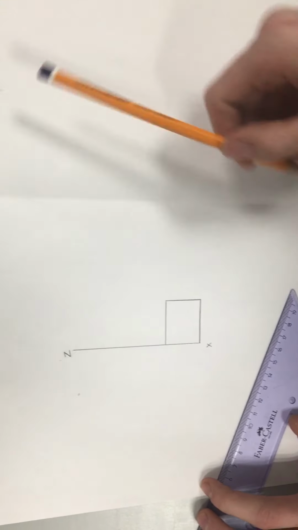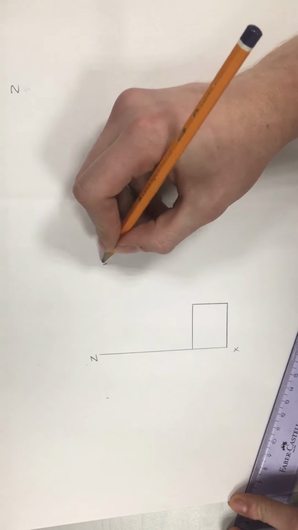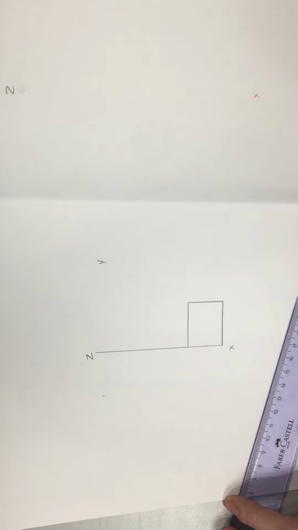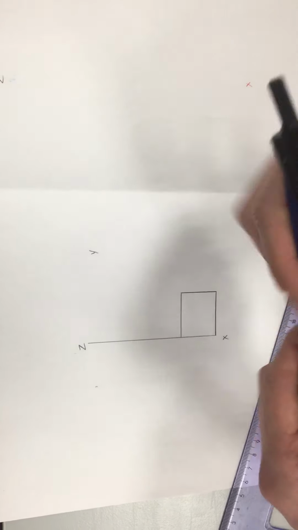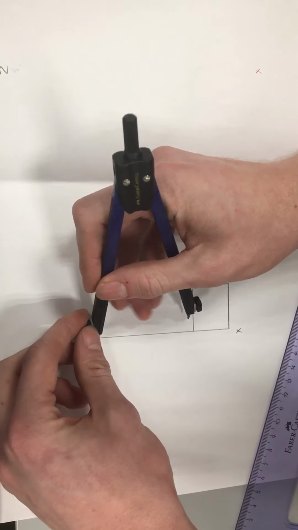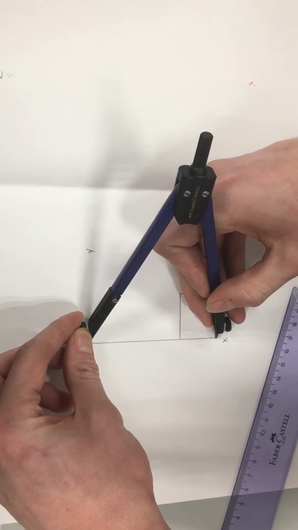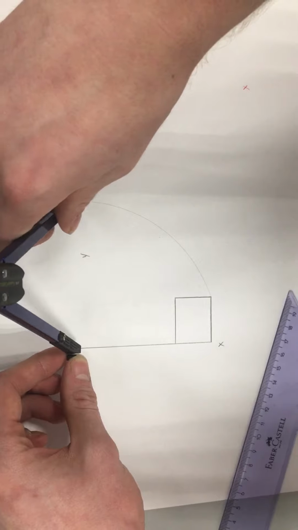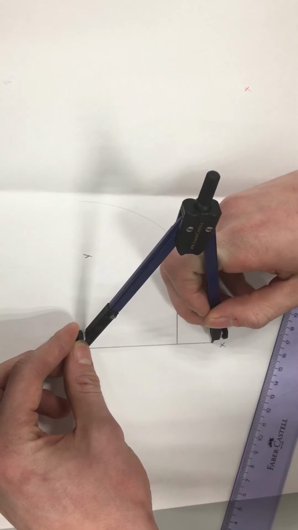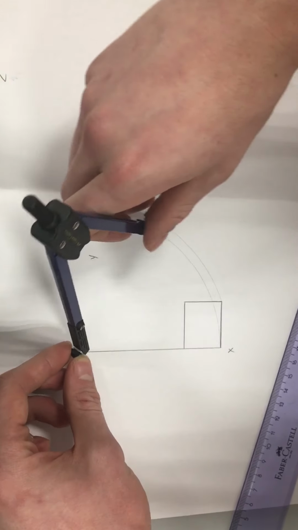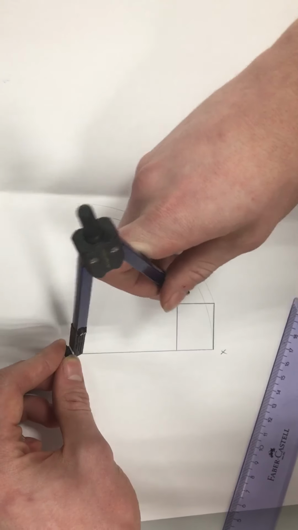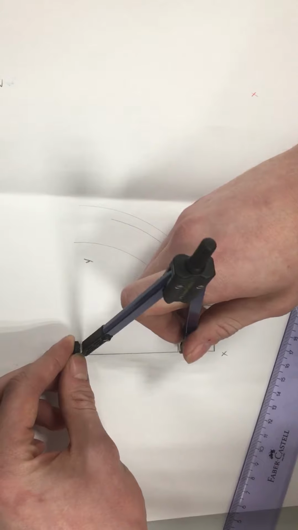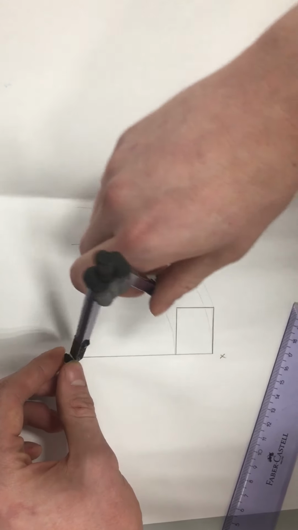Right, so to rotate an object, let's say we're going to rotate it to Y, somewhere up there. To rotate an object, the first thing you do is get your compass and swing your points. So we'll swing the first point away first. We'll go there. Go here. Go to the bottom there.